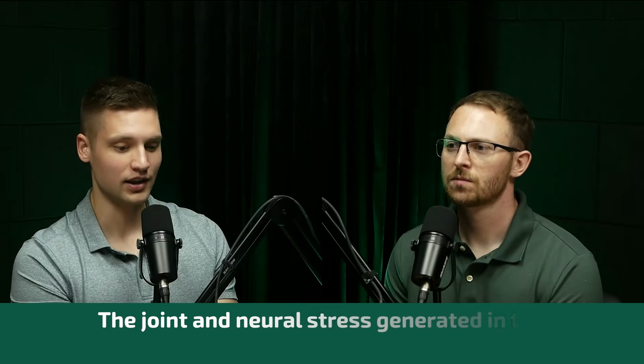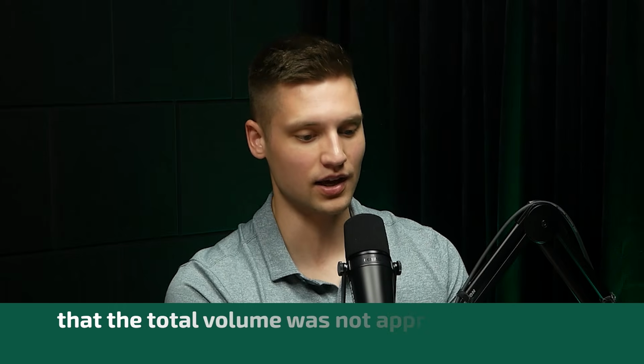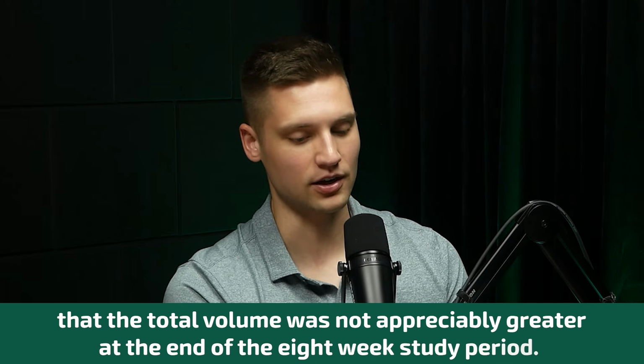And I do think in a lot of ways, if you were to take some interpretations of a stimulating reps or an effective reps model, you might suspect that the rest pause group in this study would have led to more muscle growth. Again, I think there might be theoretical rationale there, but from my read of the paper, from just thinking about how this protocol would have actually played out in the lab, I think the issue is going to be practical constraints, practical issues. This is a direct quote from the discussion. It said, "The joint and neural stress generated in the rest pause protocol may be one of the indicators that the total volume was not appreciably greater at the end of the 8-week study period."